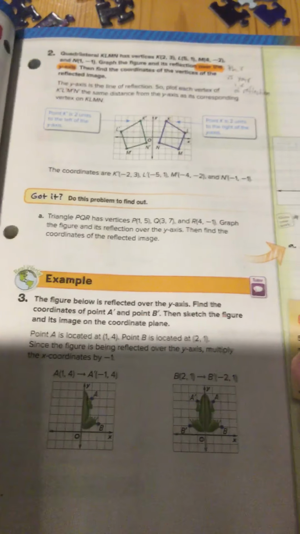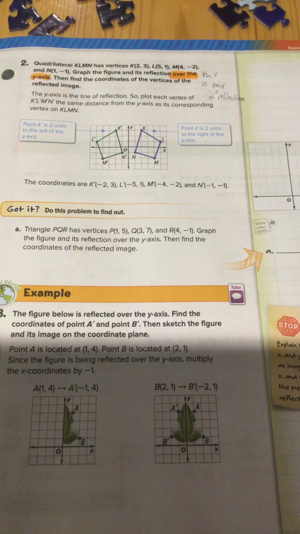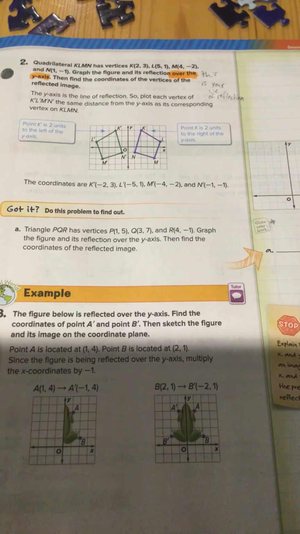So, triangle PQR has vertices 1, 5, 3, 7, and 4, negative 1. Graph the figure and its reflection over the y-axis. Then find the coordinates of the reflected image. I'm going to have you try this. Pause the video here, try this problem, and then resume it once you're done, and that'll show me going through it. So pause it right here.